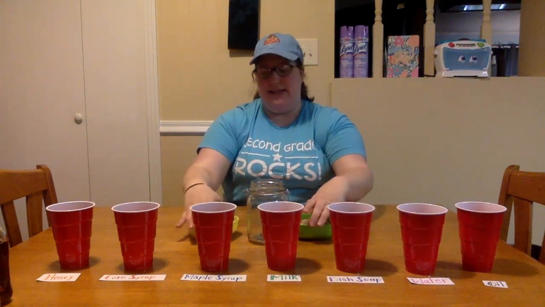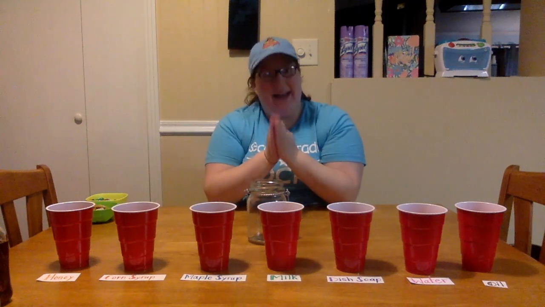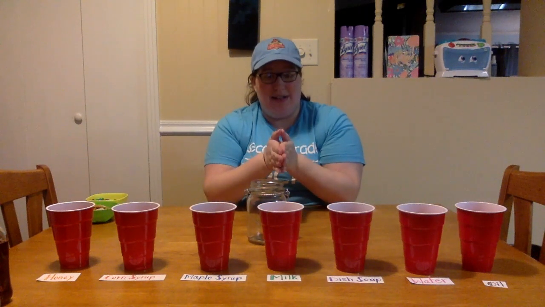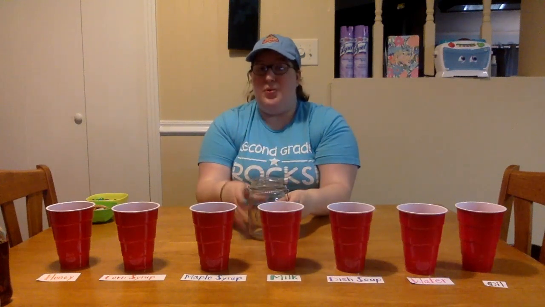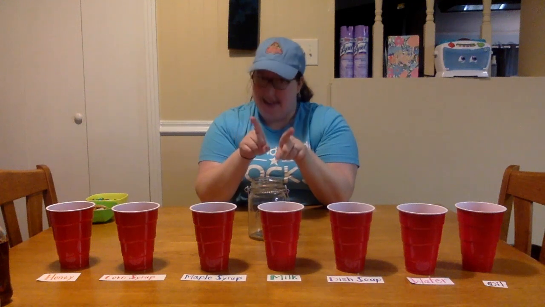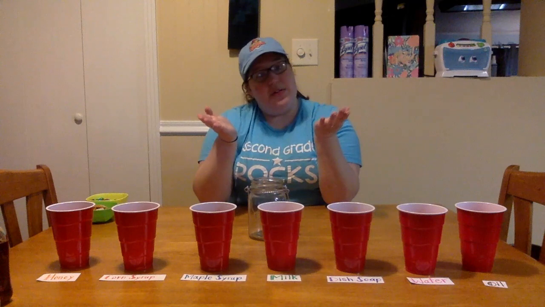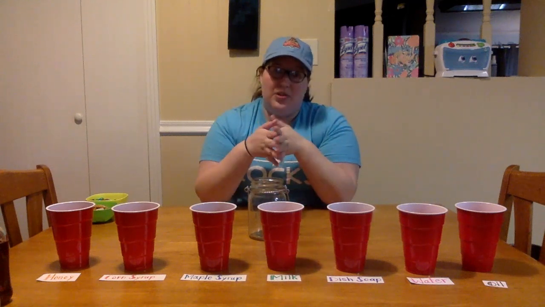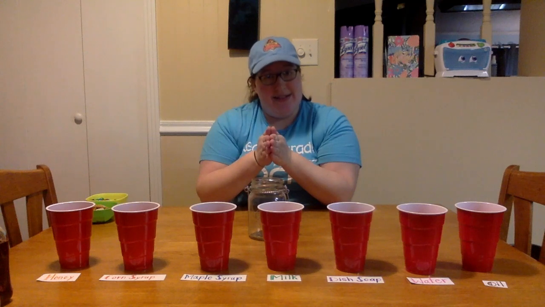Hopefully that makes sense. Okay, so liquids also have a certain amount of density to them. So what we're going to do is we're going to take this jar and we are going to stack our liquids. Yes, I've said stack. Now you might be thinking Miss Rogers has lost her mind because how are you going to stack liquids on top of each other? Liquids can stack if you do it by their density.